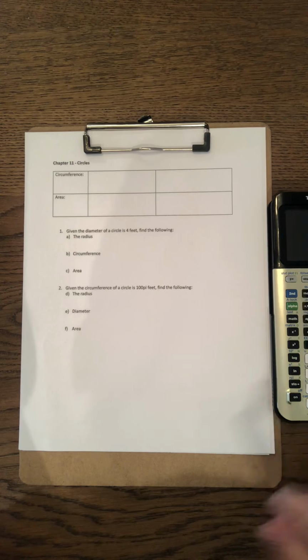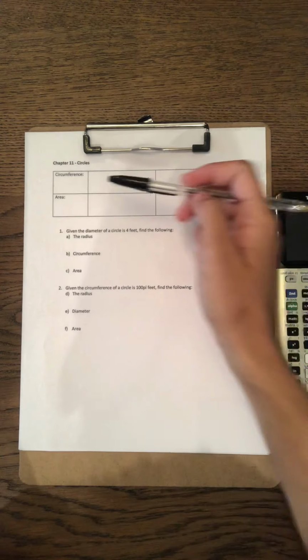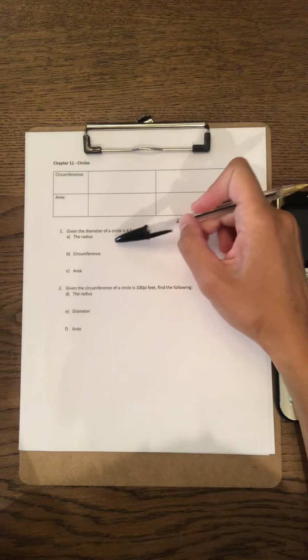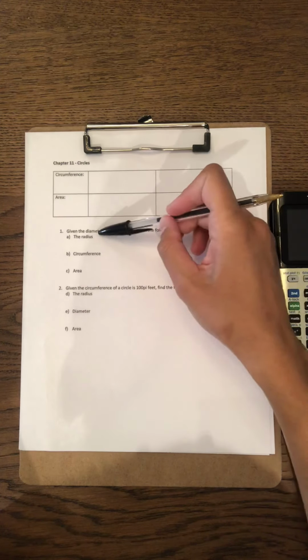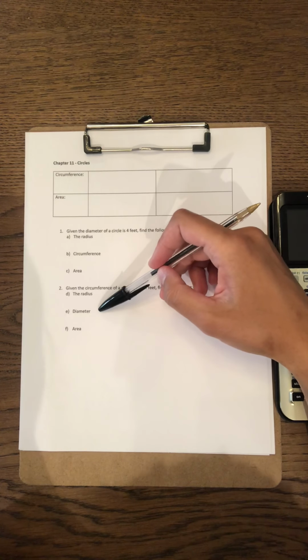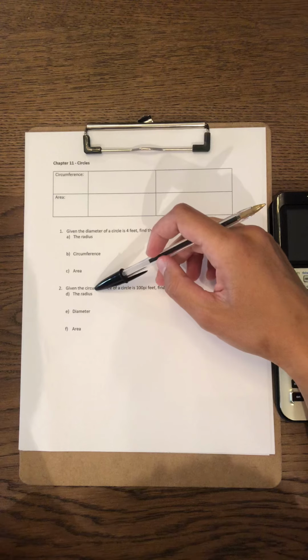For chapter 11, what we're focusing on for the final is circumference and area, being able to find the radius, circumference, area if you know the diameter, or being able to work backwards and find the radius and diameter if you already know the circumference or the area.